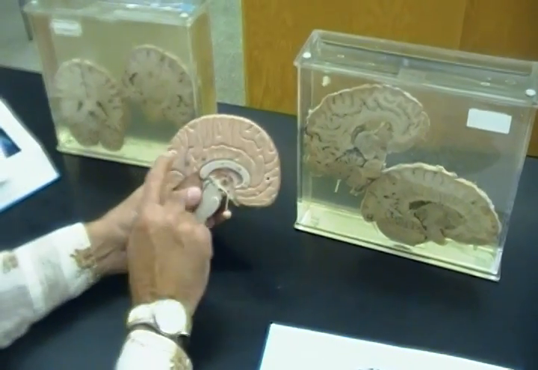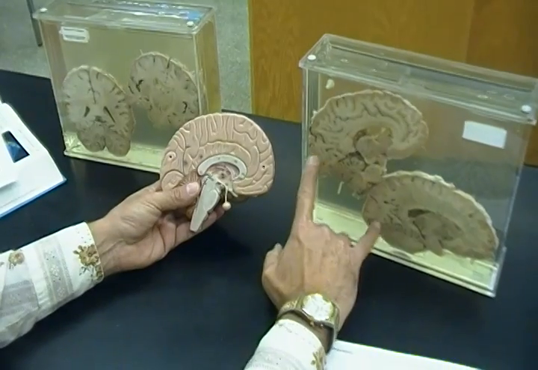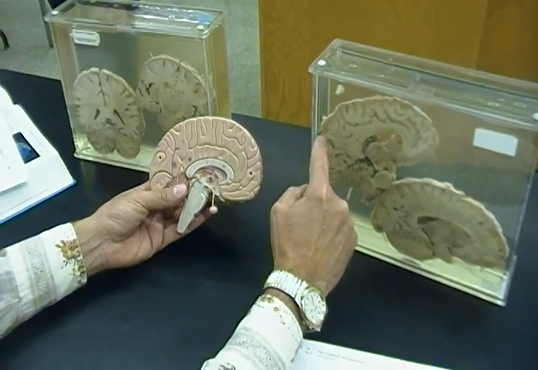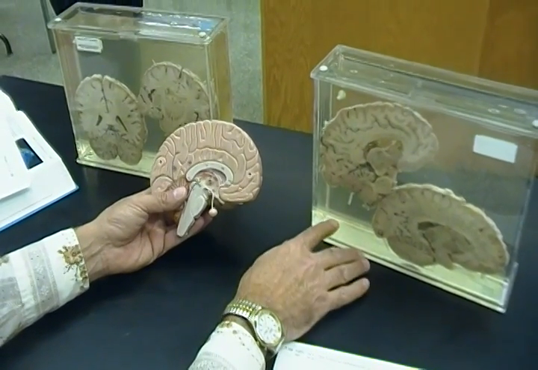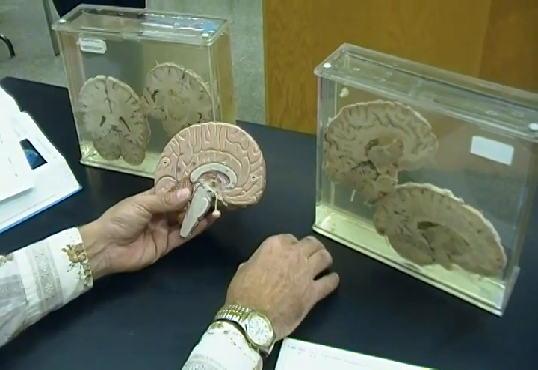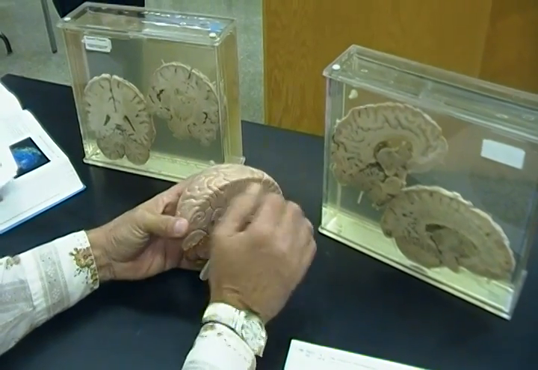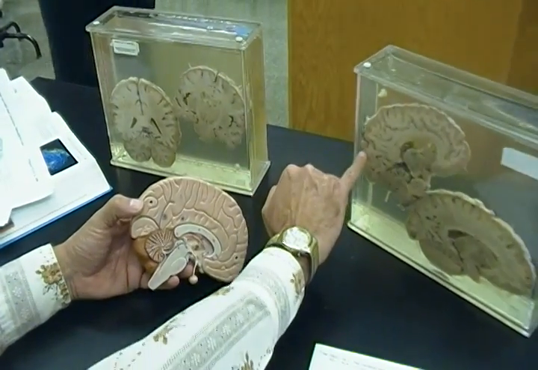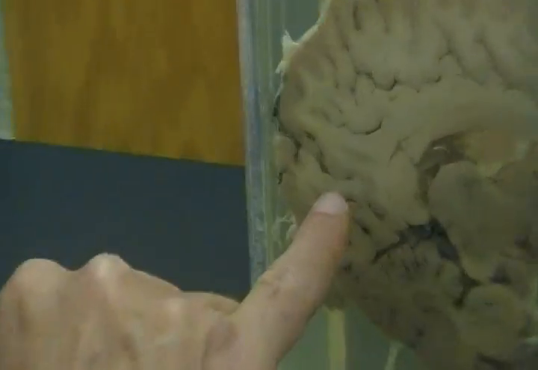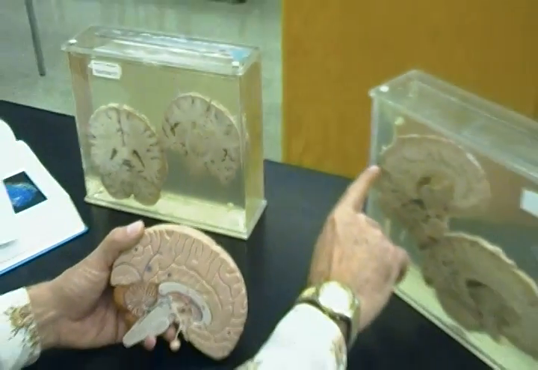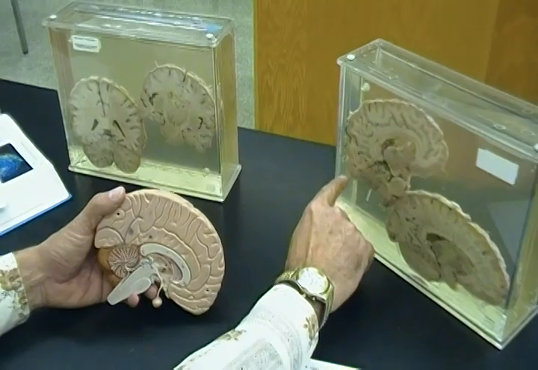Now, this is the occipital lobe. This is the frontal lobe. What lobe do we have right here? Parietal. Parietal, exactly. And there are a couple of landmarks you have to know here. There is a fissure right about here. You can see it. A fissure is an indentation. There's a line right here that separates the parietal lobe from the occipital lobe.